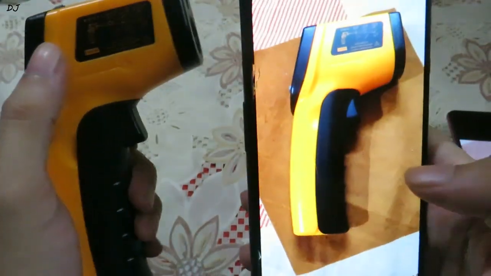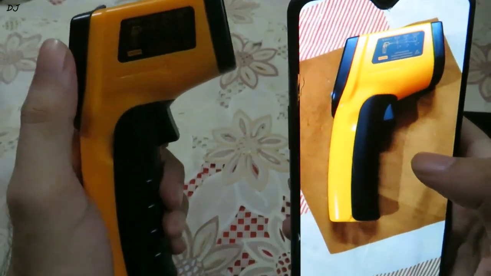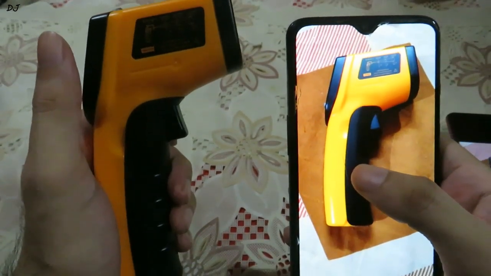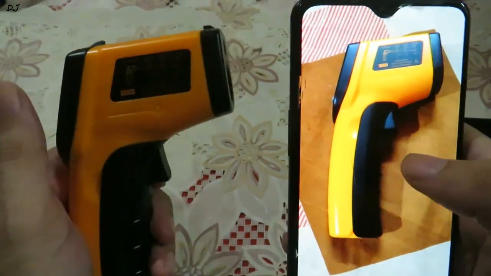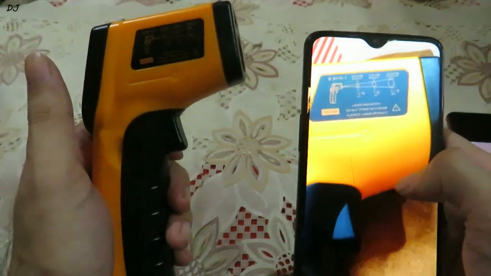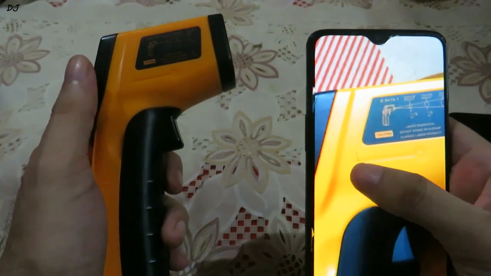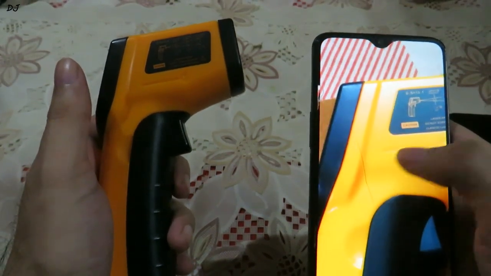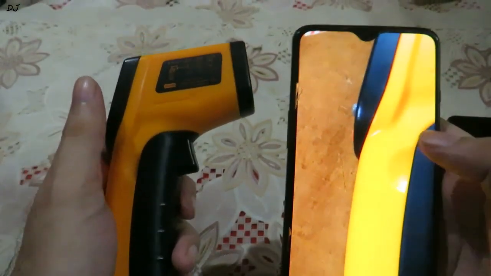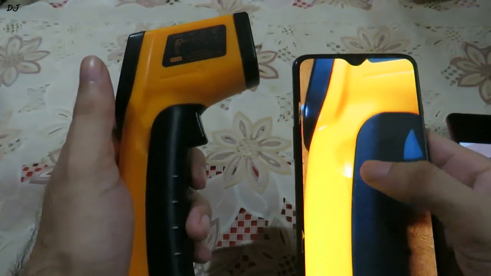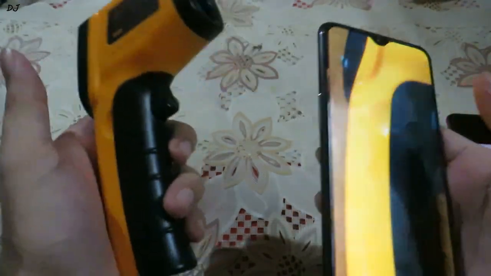Now let me just show you the same picture taken using OnePlus 7. So the color is looking slightly yellowish. It didn't capture the color properly, I have to say. You can see it's slightly on the dark orange side, but this is looking a very bright form of orange on the yellowish side. So this is what I'm talking about, the color accuracy has been very average on OnePlus 7 since day one.